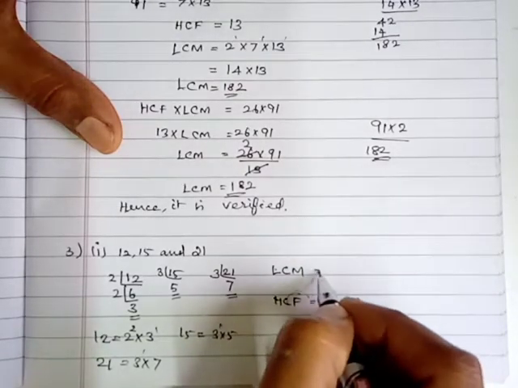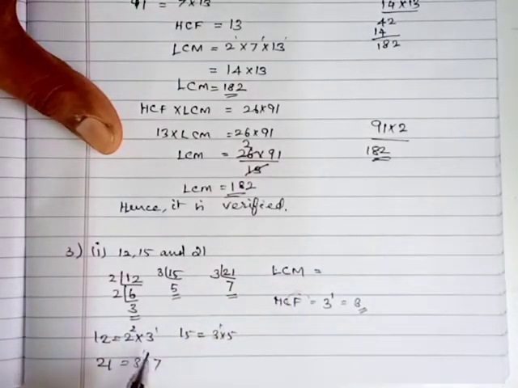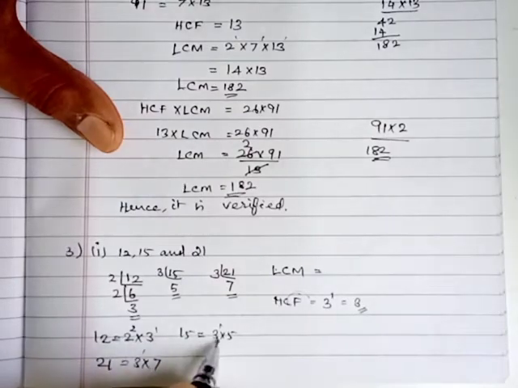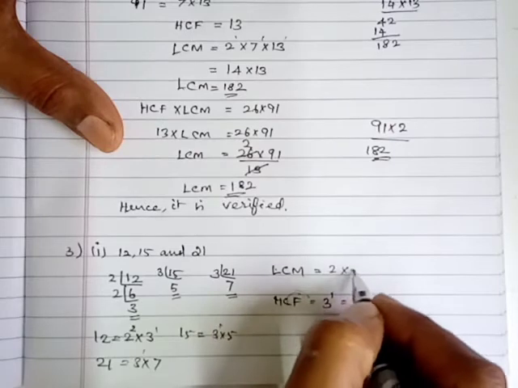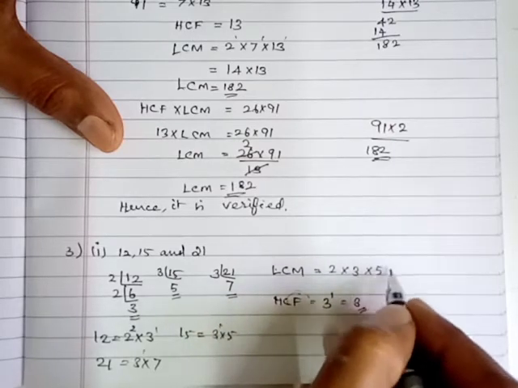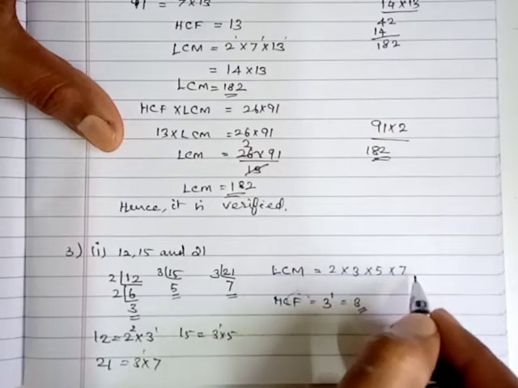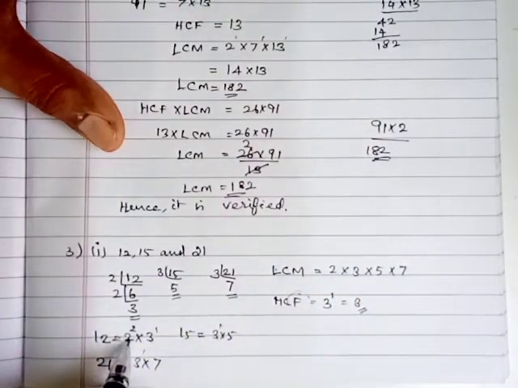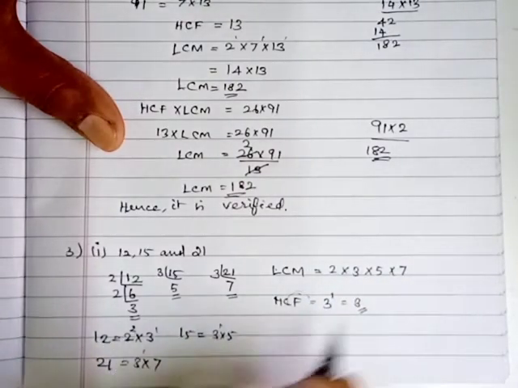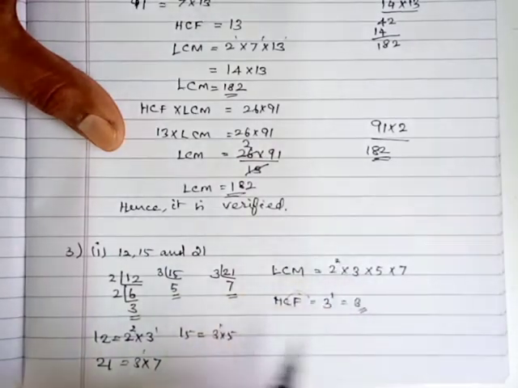And for LCM we should take all the factors in these three expansions. That is, we have 2, 3, 5 and 7, and the highest power of these factors. We have 2 squared here, this is the highest power, so 2 squared.